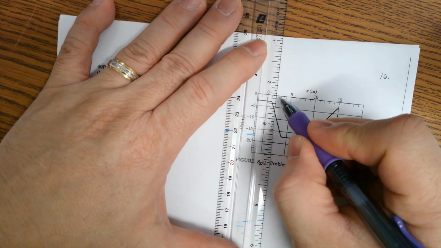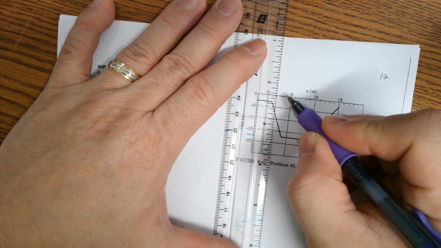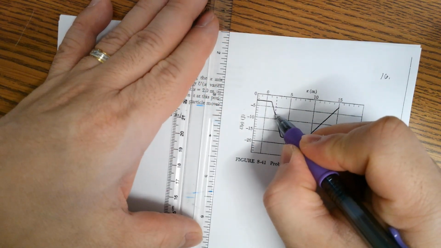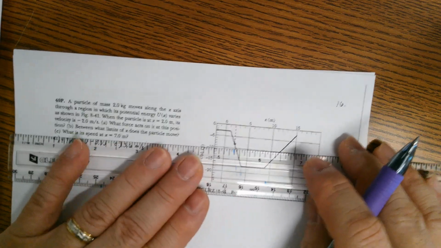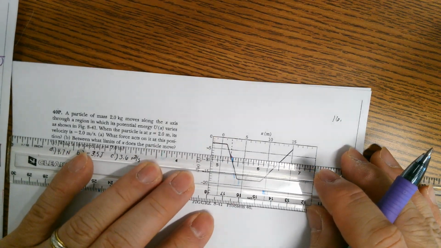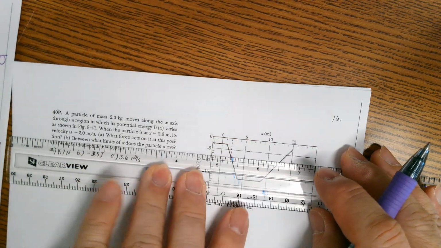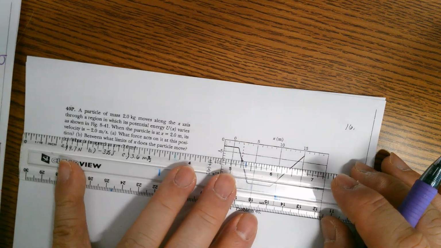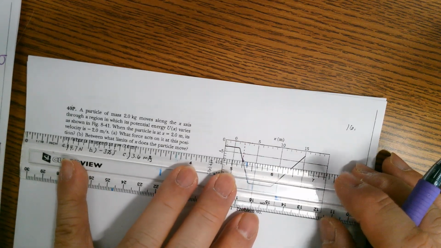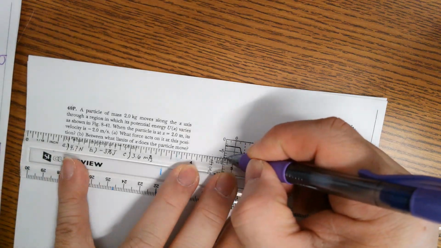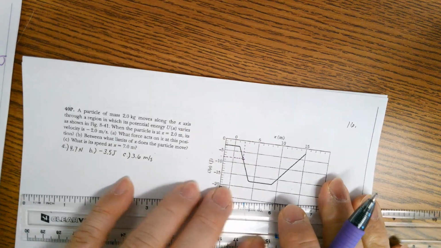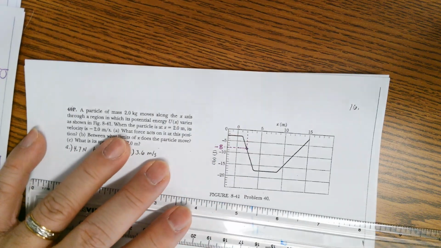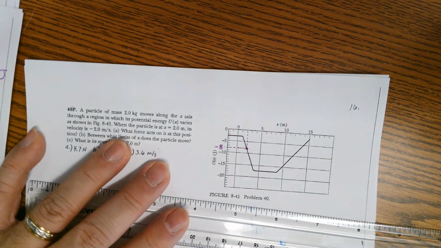So here is 2 meters right here. This is really hard because that's 2 meters. And where is that located? It looks like it's located at, I don't know, like negative 8. All right, it's really hard to justify all this, but all right.